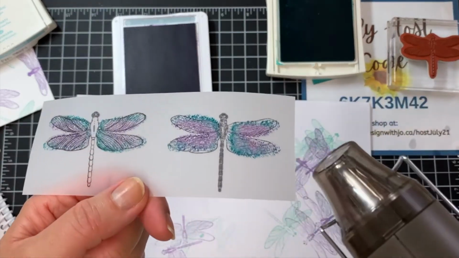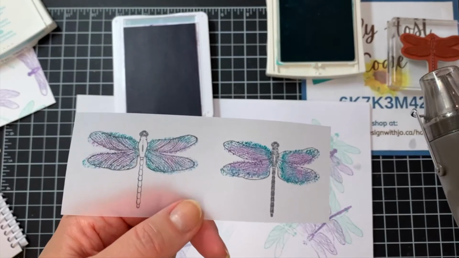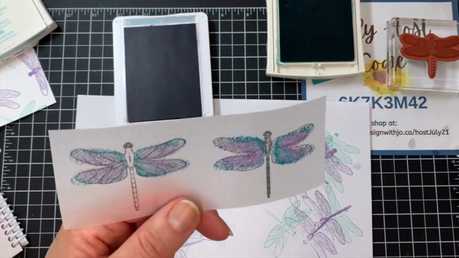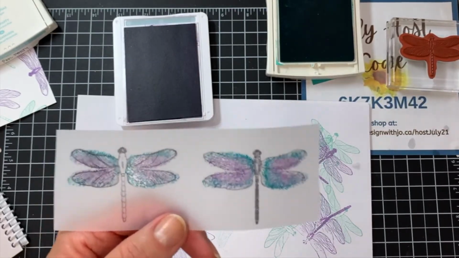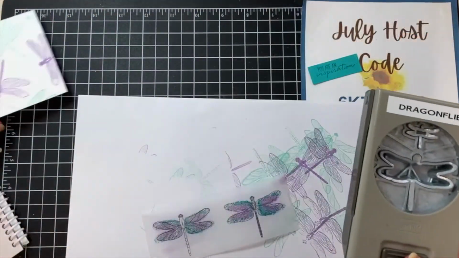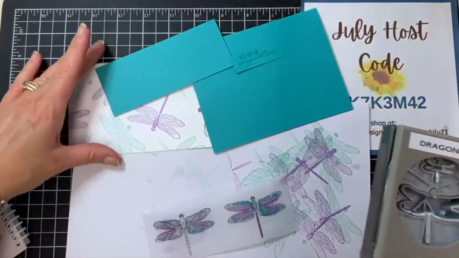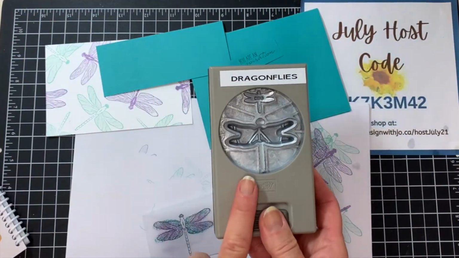Okay, so I think I've got most of it. Just hold it around and make sure they're all shiny everywhere. You don't want to leave it on there too long because you can actually melt it right into the paper. Okay, so we've got those guys now. We've got our other pieces here. We've got our words. We're getting close. We're building it up. Now we're going to use our punch.